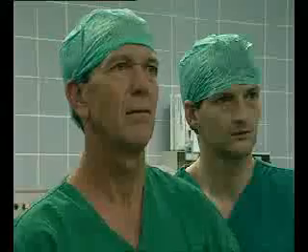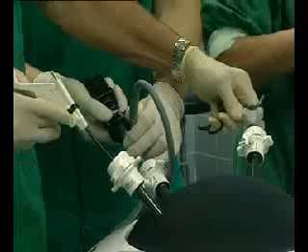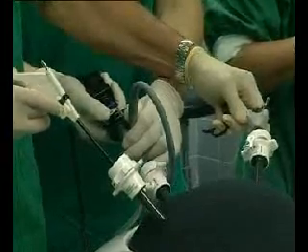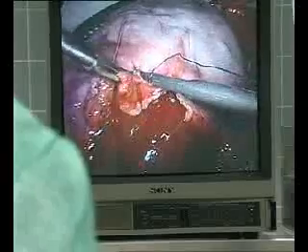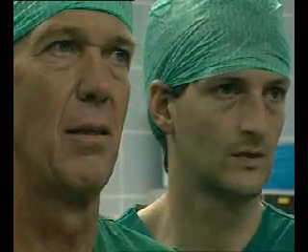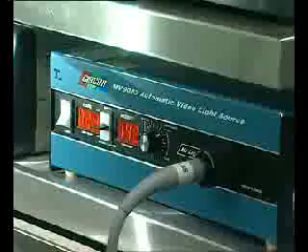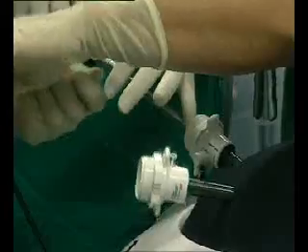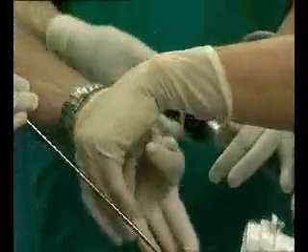The POP trainer is a really simple and easy handling device for simulating operations. The simulation is perfect. You can train, especially the managing of bleedings. You can train as long as you want. No animal will die.